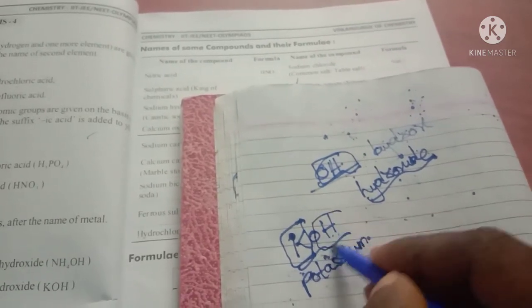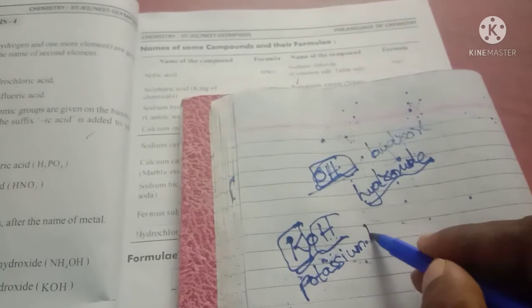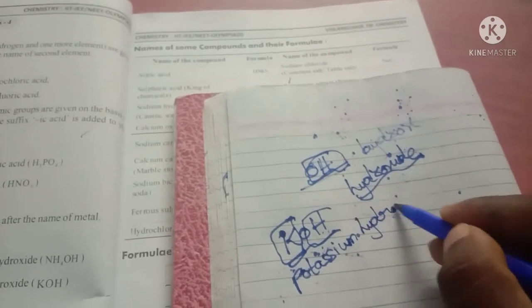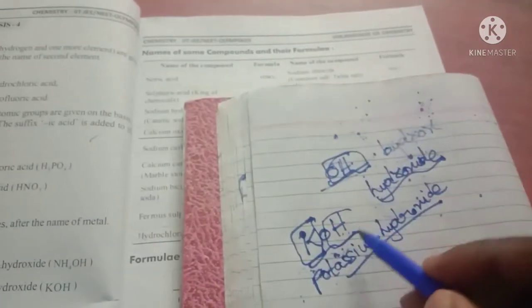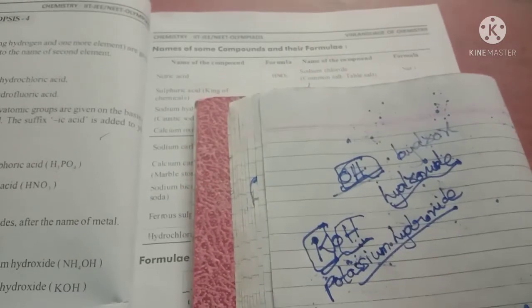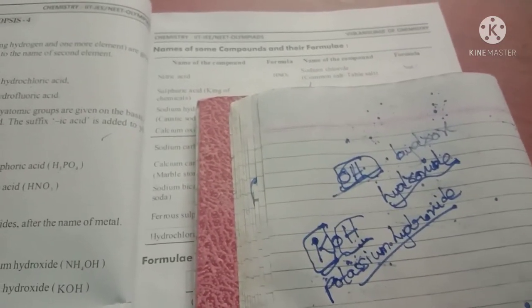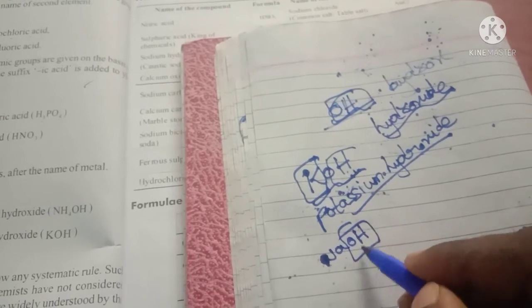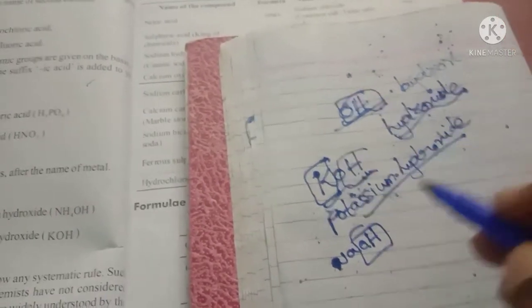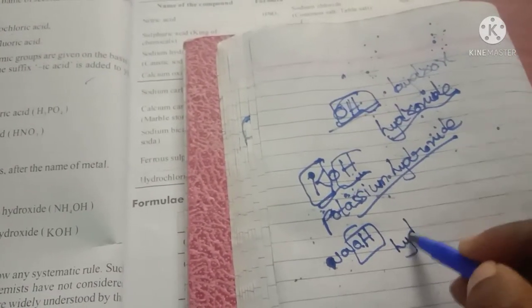Now as OH is present, you need to add hydroxide. Potassium hydroxide is the name of this base. Next, NaOH. Now you find OH, that means this is a base, and you need to add hydroxide.